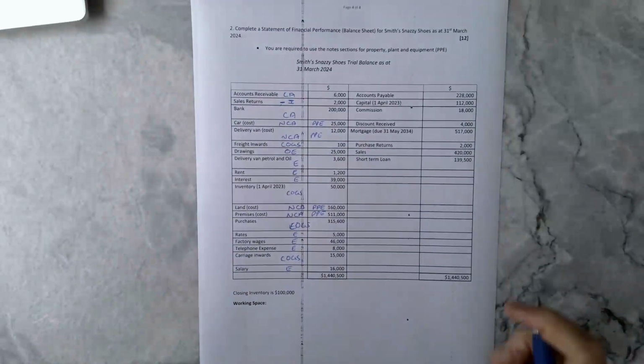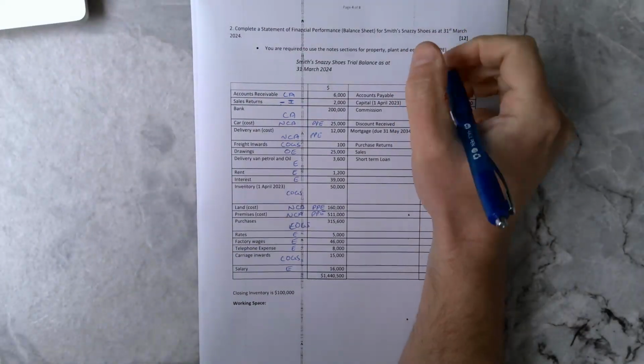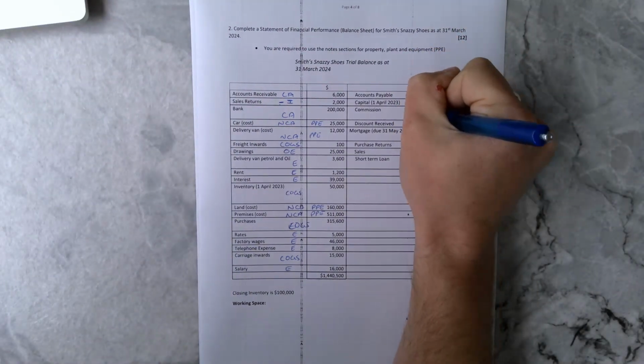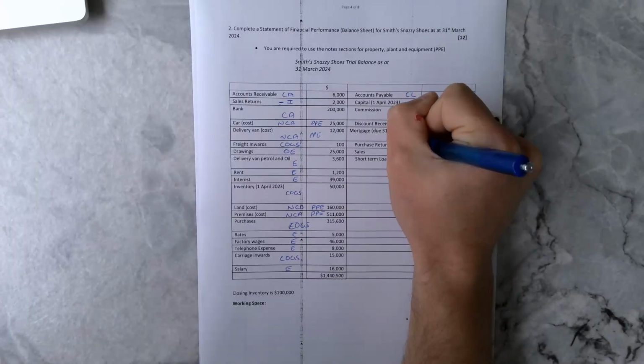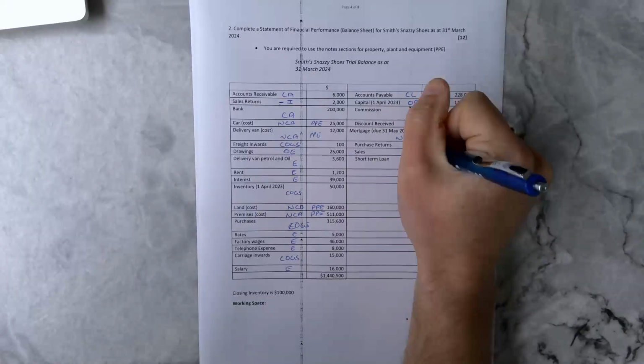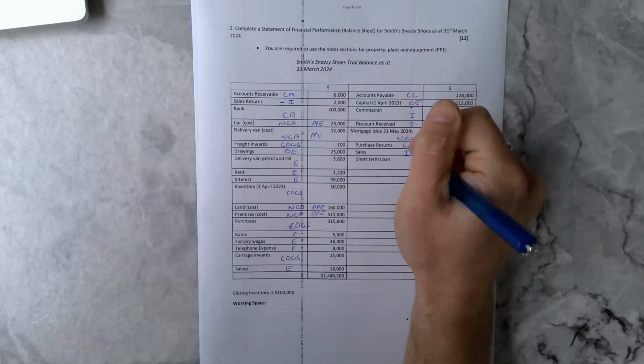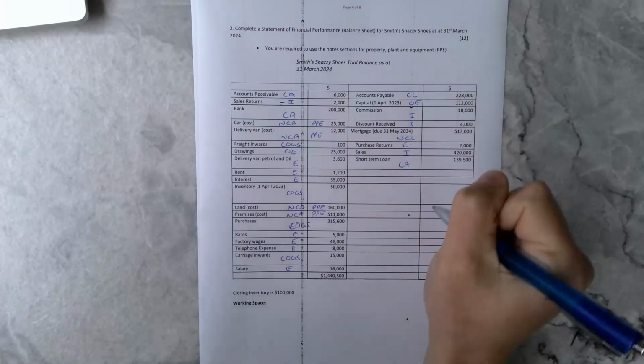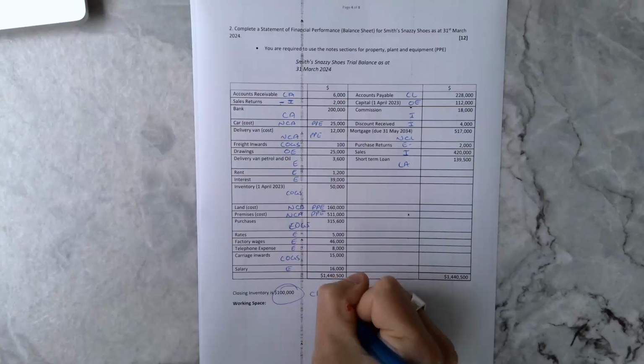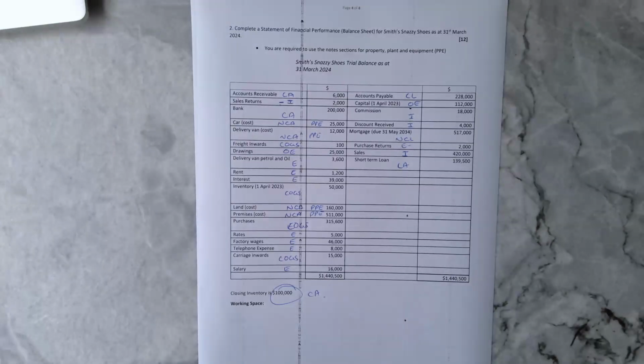Moving on to the other side, accounts payable is a current liability, capital is owner's equity, commission again is an income, discount received is an income, non-current liability is mortgage, purchase returns is a negative expense, sales is an income, and short-term loan is a current asset. Don't forget your closing inventory is also a current asset down the bottom there.